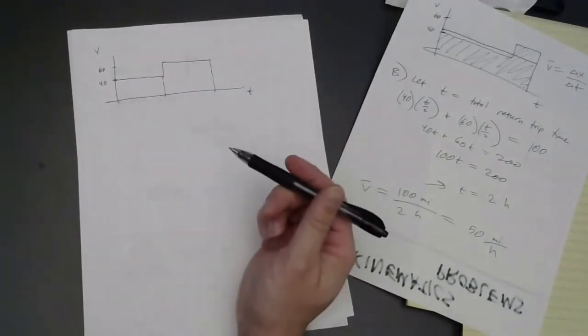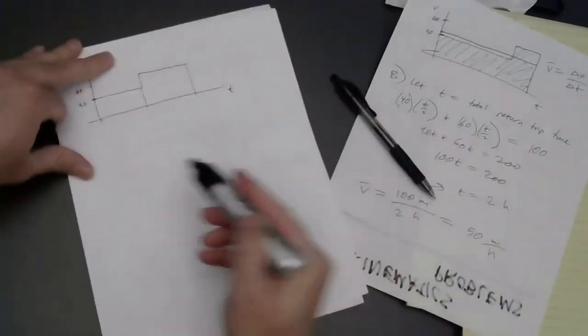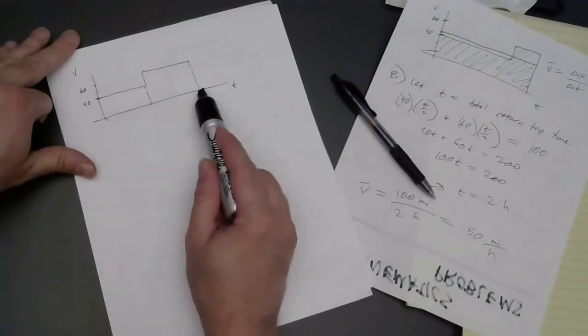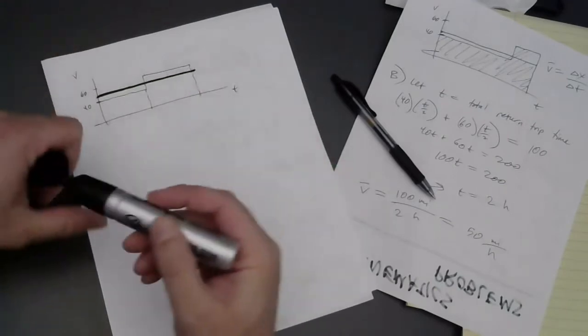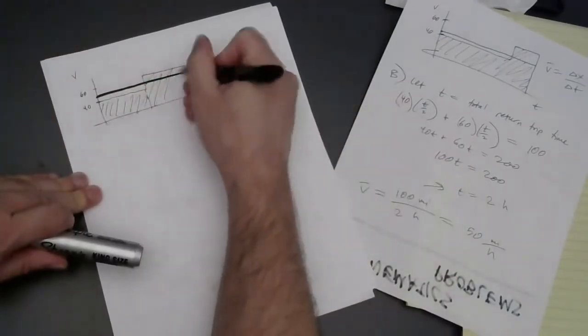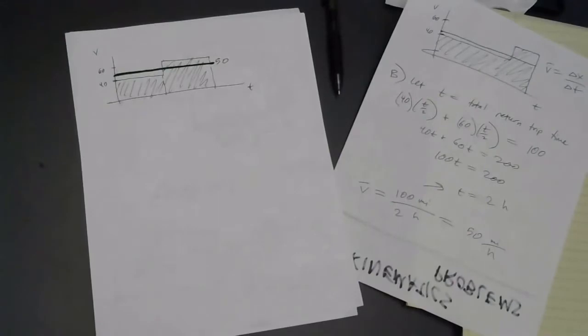And we're looking for the height of the equivalent rectangle. And I'm sure you can see that because this is the same distance as this, or the same time interval, the rectangle that has the same area as the area under the V versus T curve would have to be the rectangle with a height of 50. So you can also just answer that graphically.